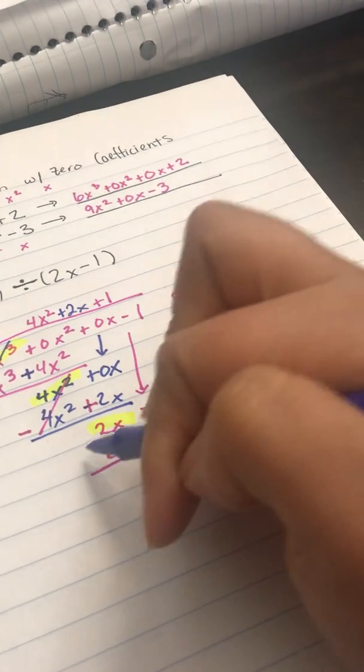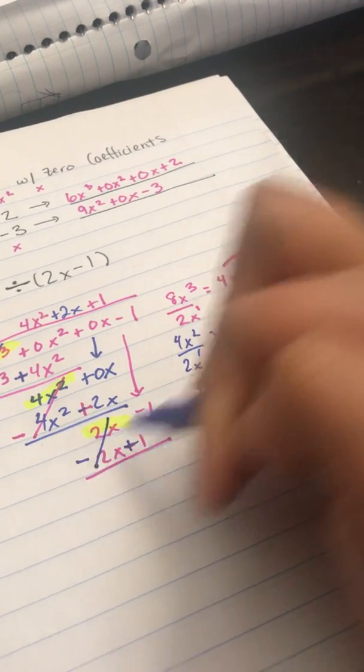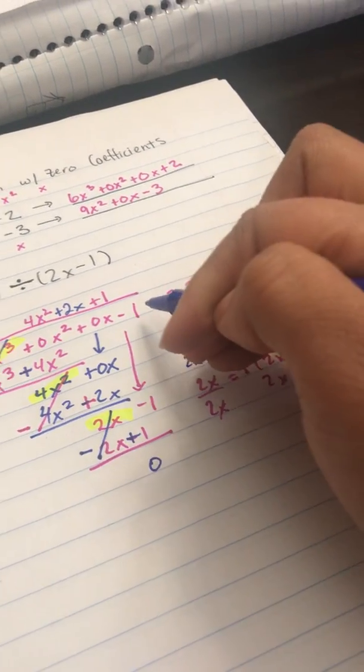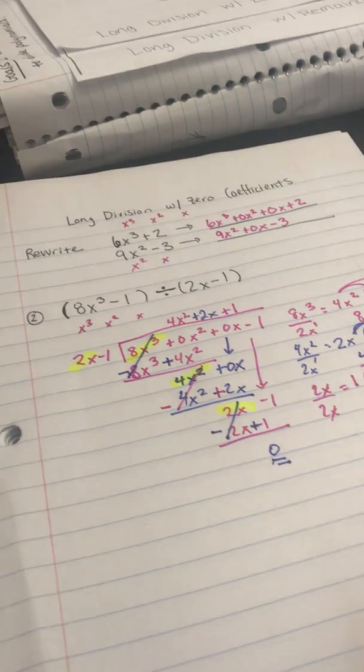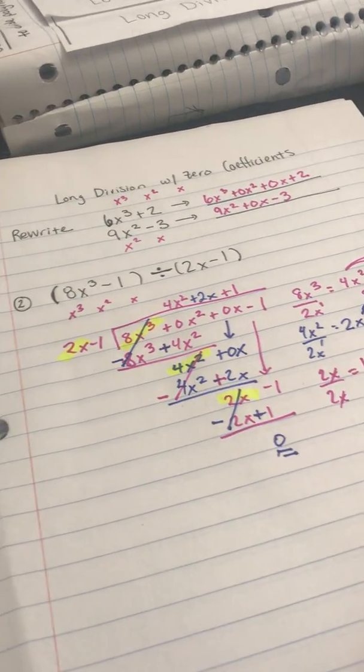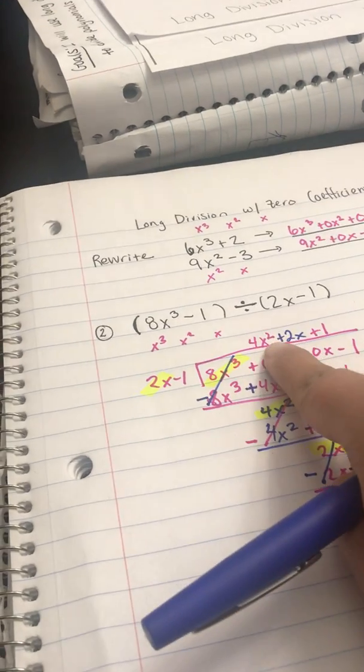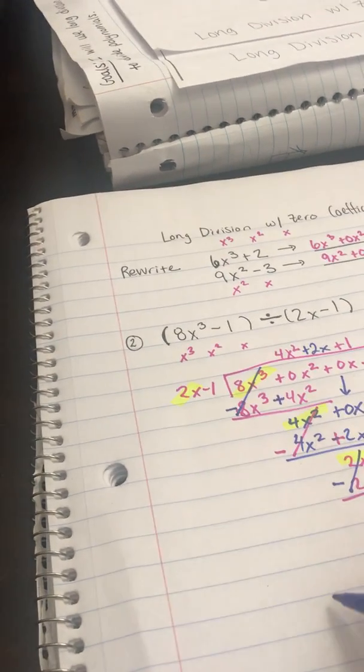And then you change the signs. Here these cancel. Negative 1 plus 1 is 0. Since there's nothing else to bring down, and 0 would be our remainder, then we're done with the problem. So our answer is the top, 4x squared plus 2x plus 1.